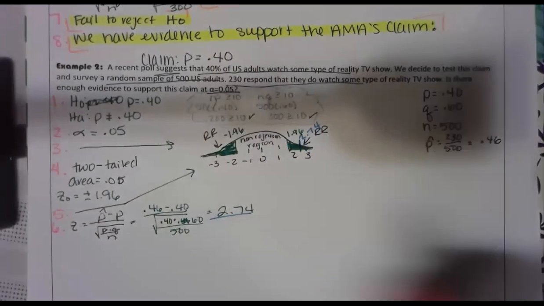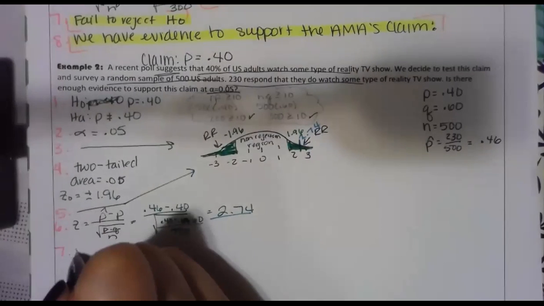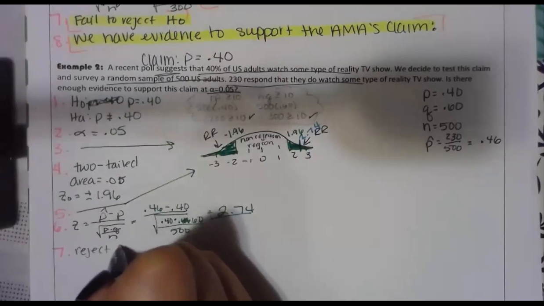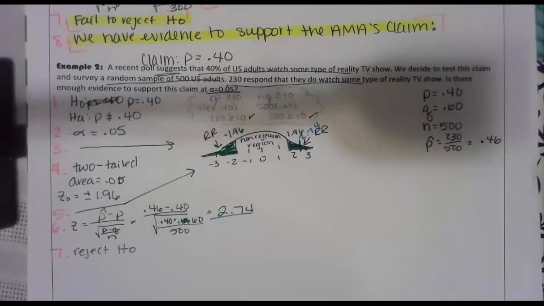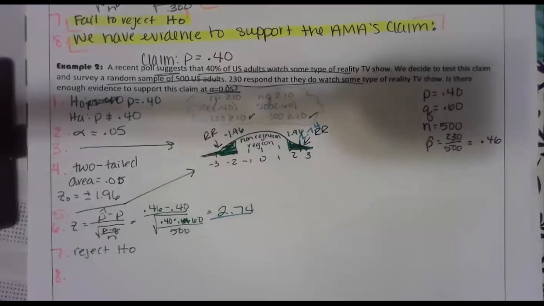Okay, once you have that marked on your graph, we fell in the rejection region this time, so we're going to reject the null hypothesis. If you notice, our claim is actually our null hypothesis.